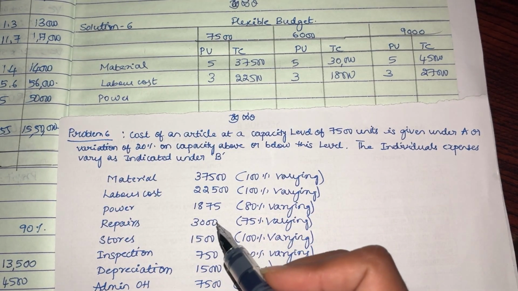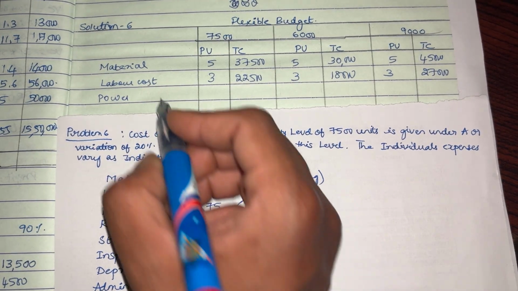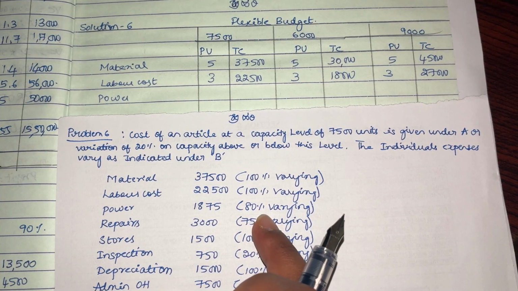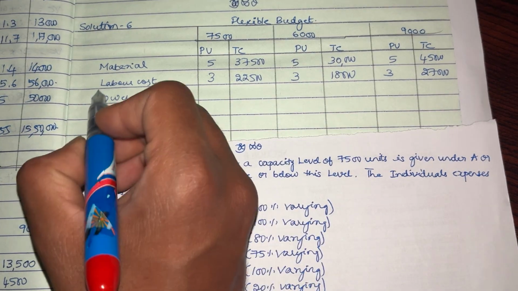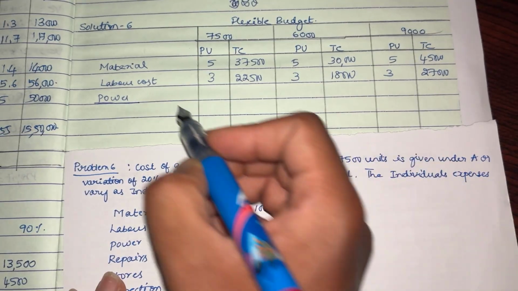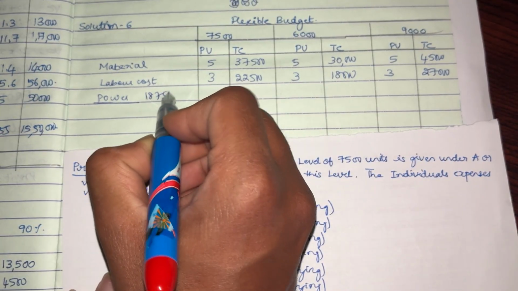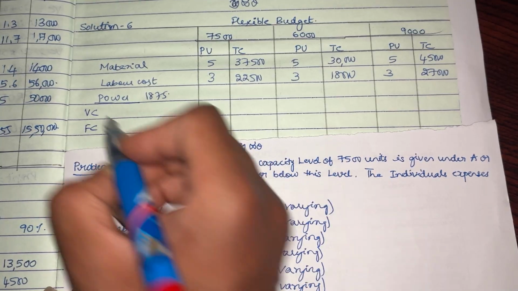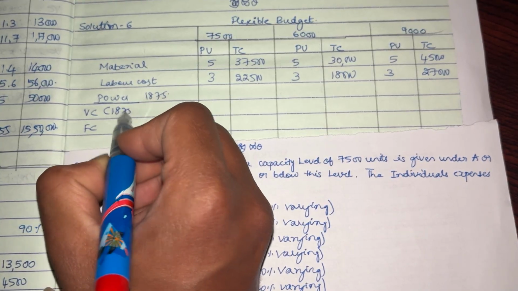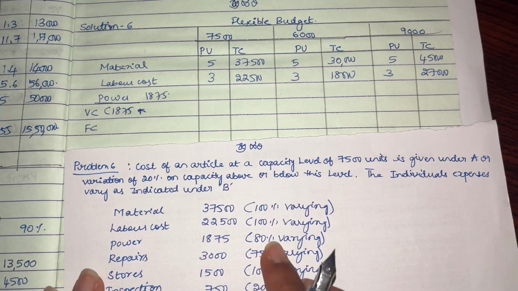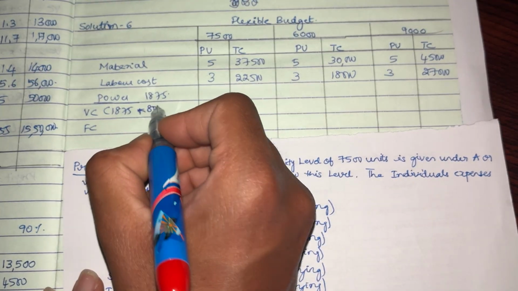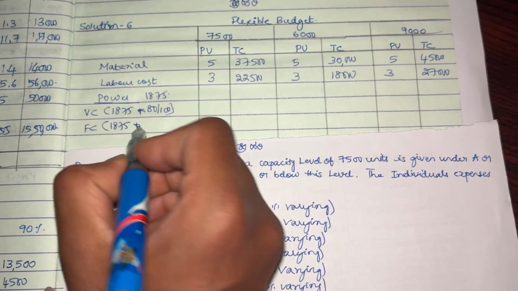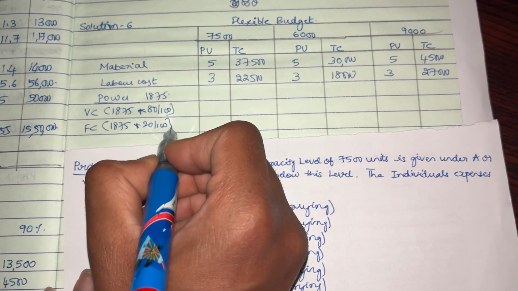Now we have to be very careful, because out of power, 80% is varying and 20% is fixed cost. So now let us have a segregation here. This is 1875. Now we have variable cost and fixed cost. So 1875 into 80 divided by 100, and 1875 into 20 divided by 100.